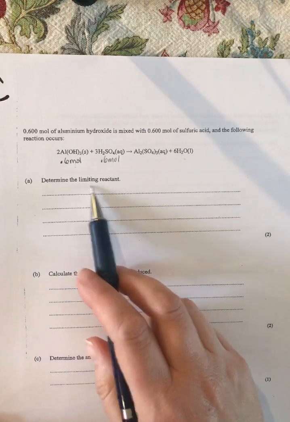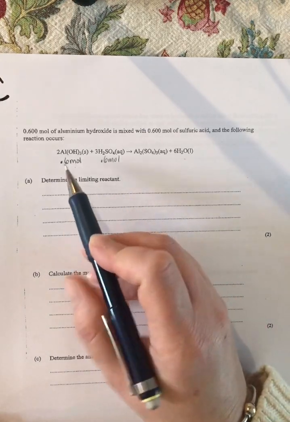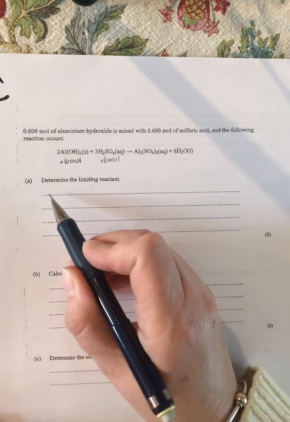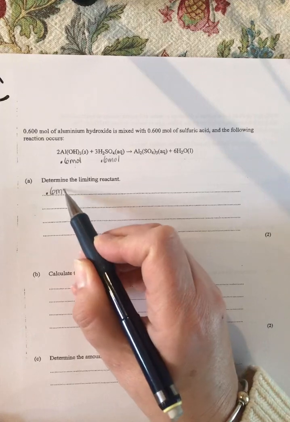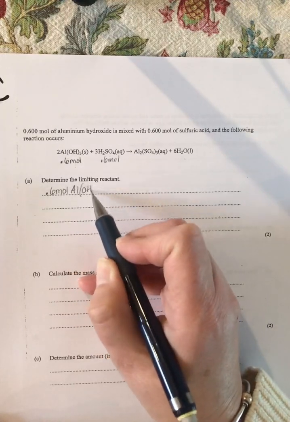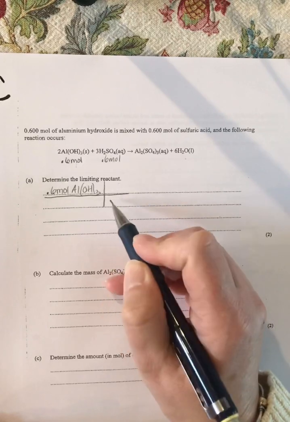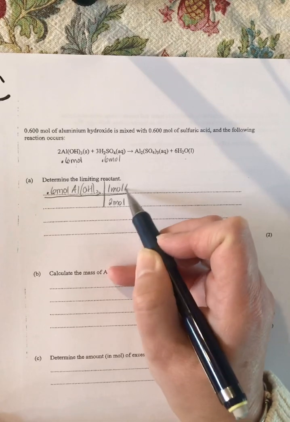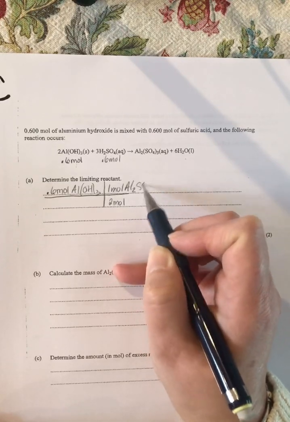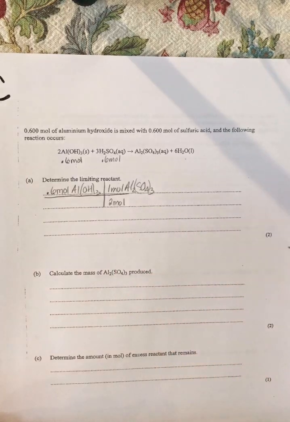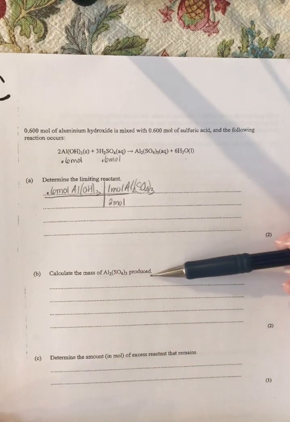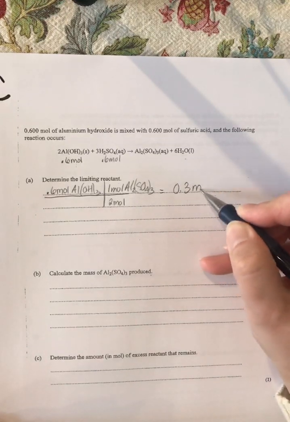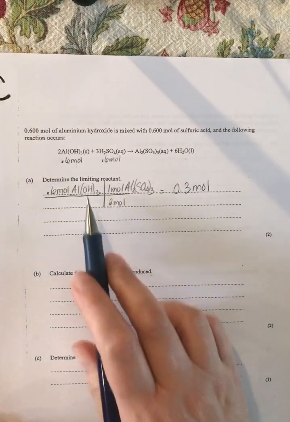So the first question is limiting reagent. So what we want to do is take each of the reactants and figure out how much of one product we can make from that. So I'm going to do that here. 0.6 moles of AlOH3, and for every 2 moles of that, I can make 1 mole of the Al2SO43. I chose that product because the second question asked about that. So that means I can make 0.3 moles of that from the AlOH3.